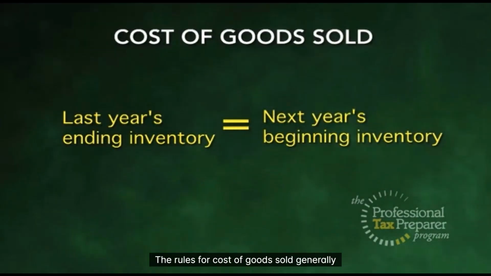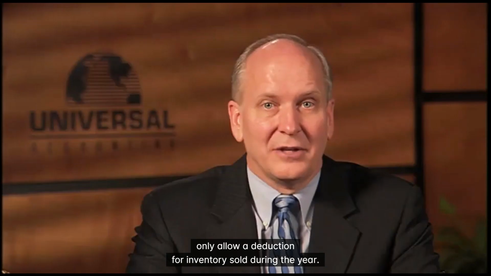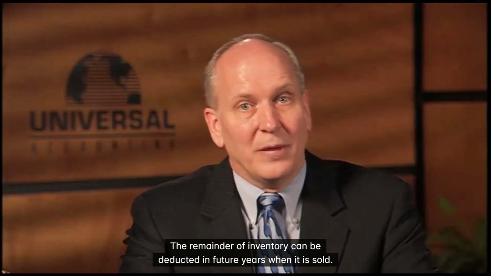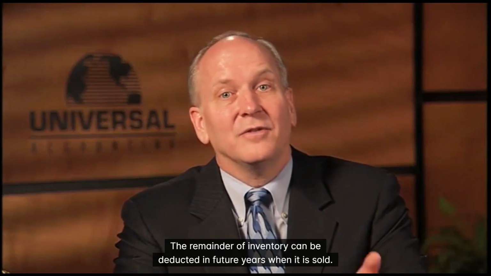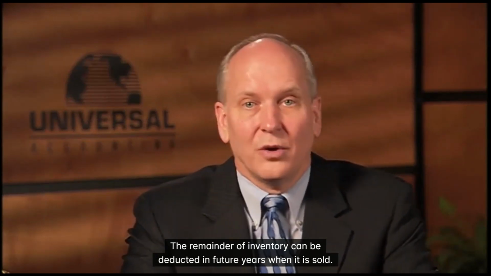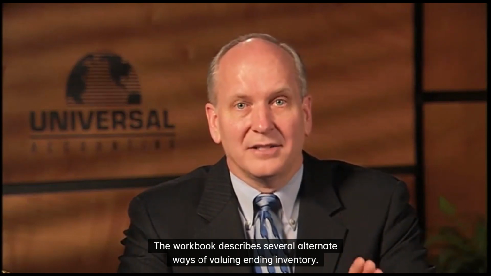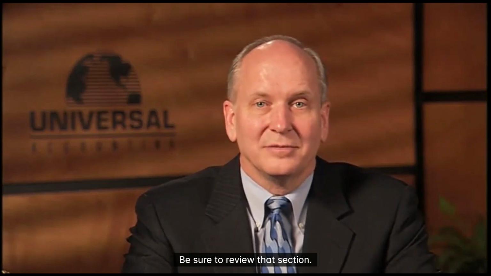The rules for cost of goods sold generally only allow a deduction for inventory sold during the year. The remainder of inventory can be deducted in future years when it is sold. The workbook describes several alternate ways of valuing ending inventory. Be sure to review that section.